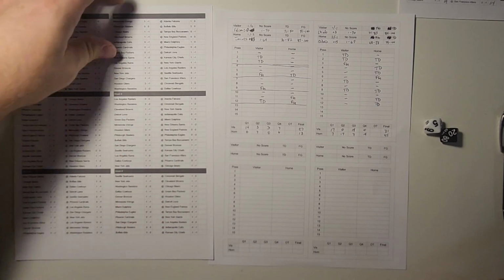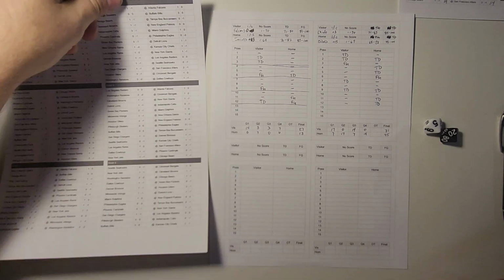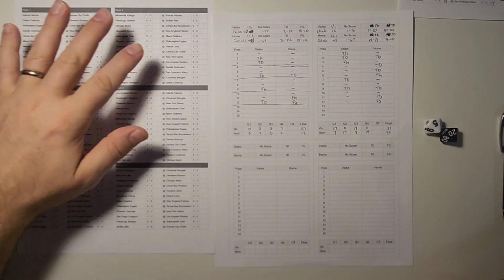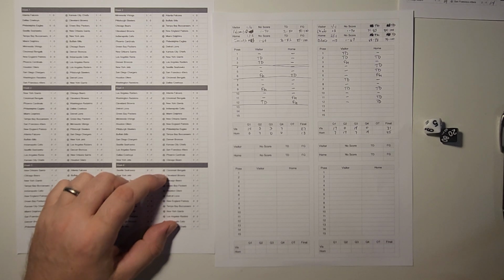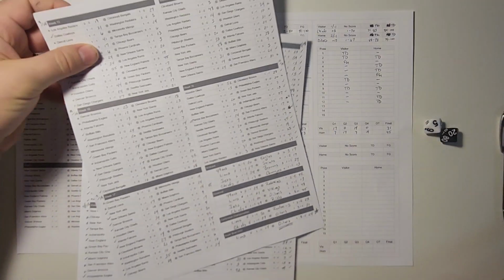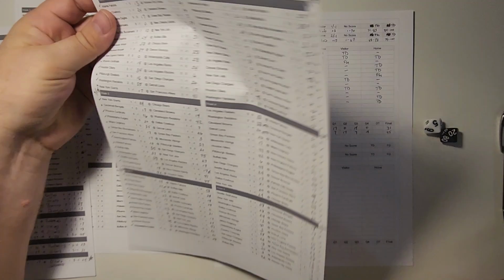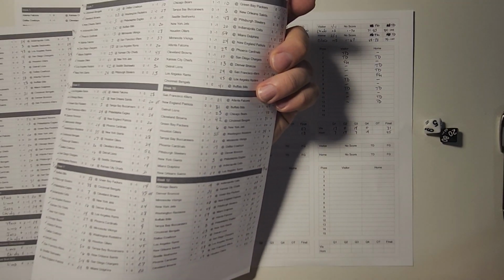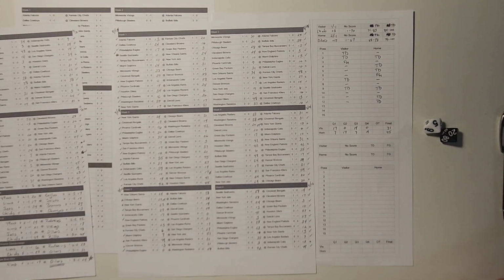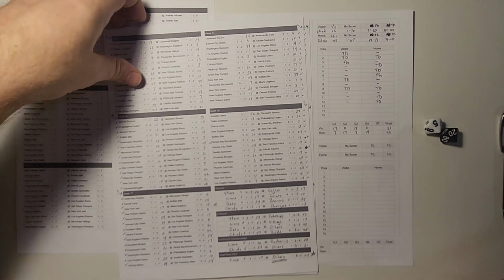So 6 weeks, 6 weeks, and then the third page would have the last 5 weeks plus the playoffs, which fit very neatly all together, as you can see. So week 1 to 6, week 7 to 12, and then weeks 13 to 17 plus the playoffs. So it all just fits together very nicely into a nice little package.